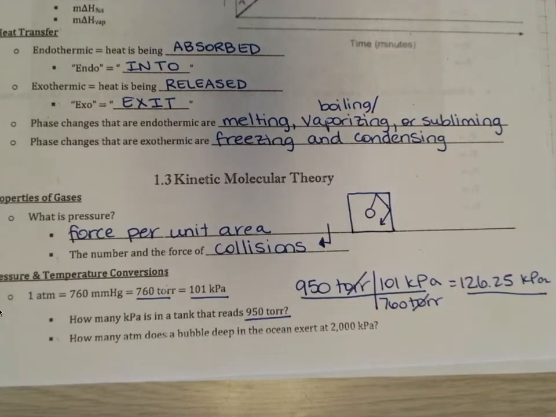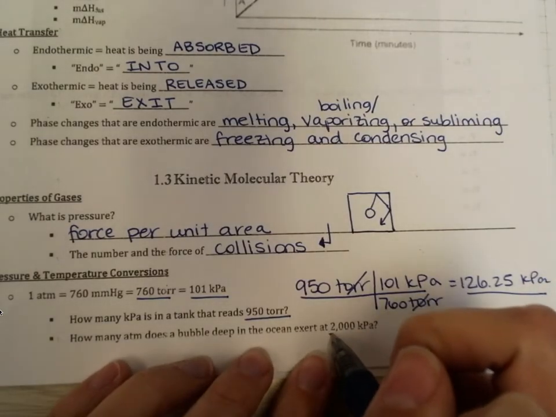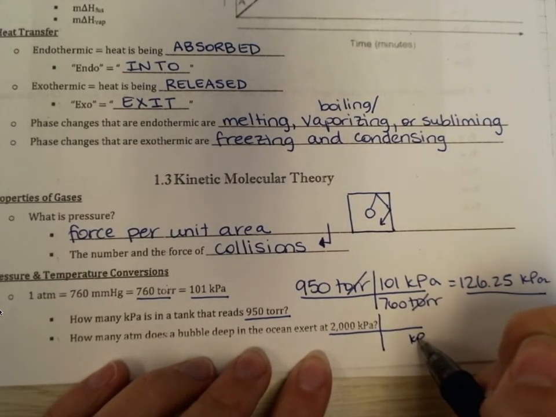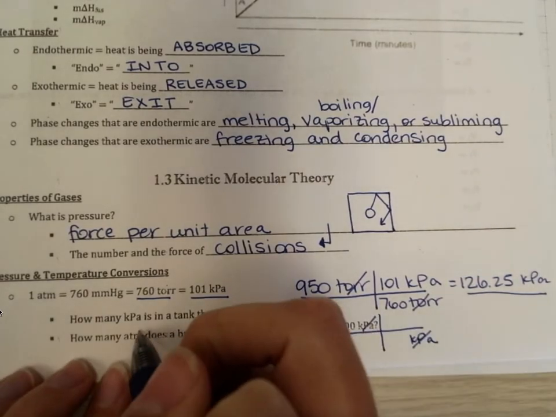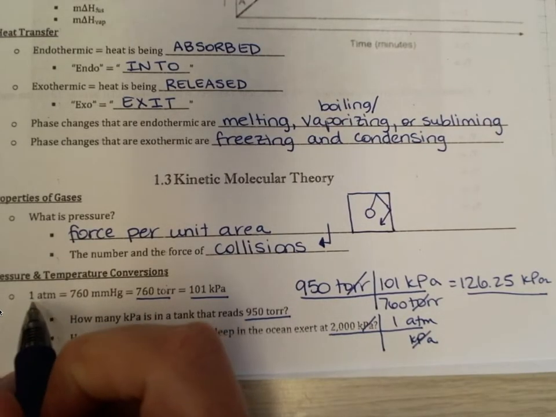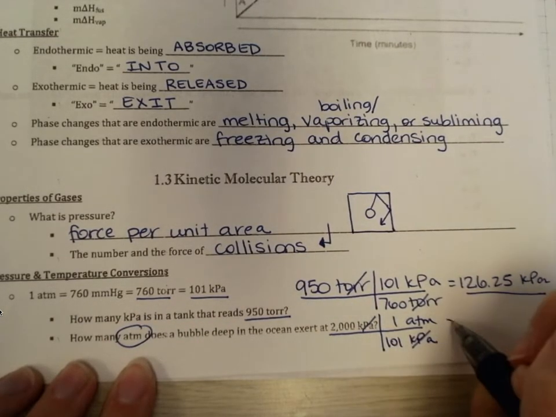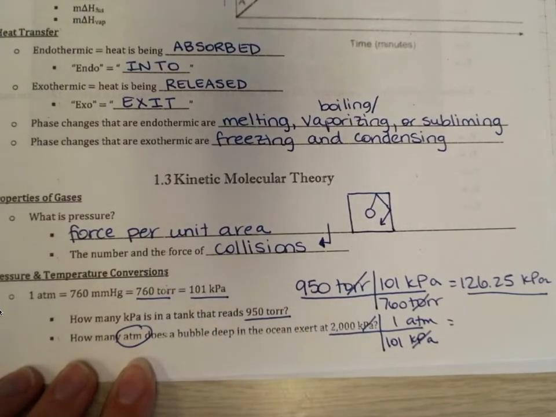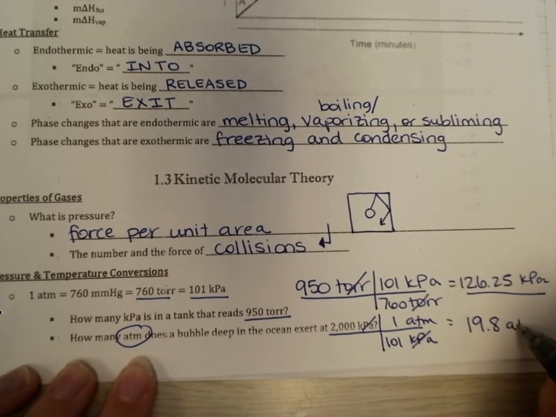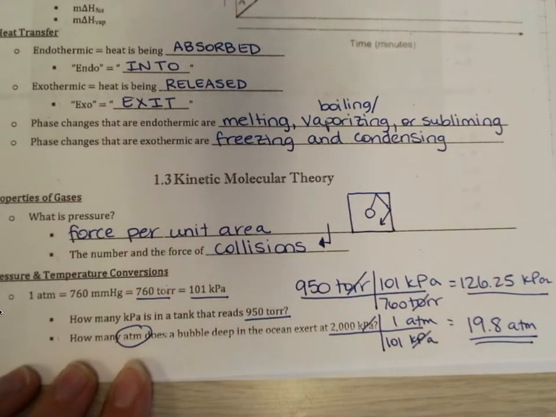Our second question says, how many atmospheres does a bubble deep in the ocean exert at 2,000 kPa? I'm running out of space here, so I'm just going to make this my chart. Cheating, right? kPa will go on the bottom so that those cancel. And this time I want atmospheres. 1 atmosphere equals 101 kPa. Again, just look at the number in front of that unit. So 2,000 divided by 101 simply gives me 19.8 atmospheres. Okay.